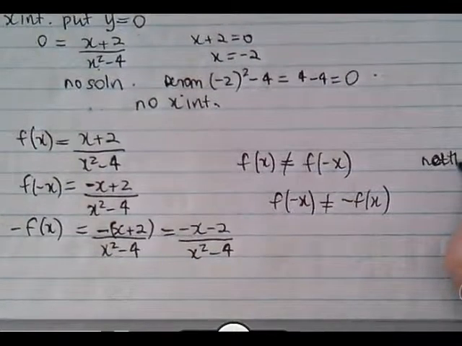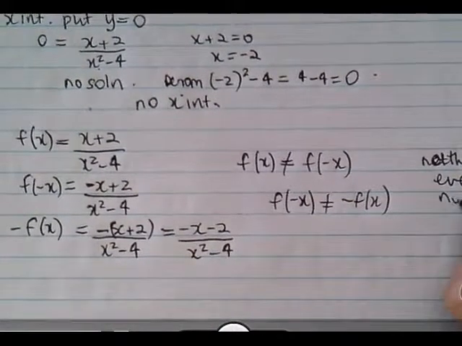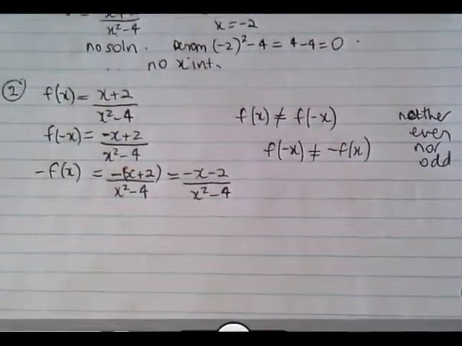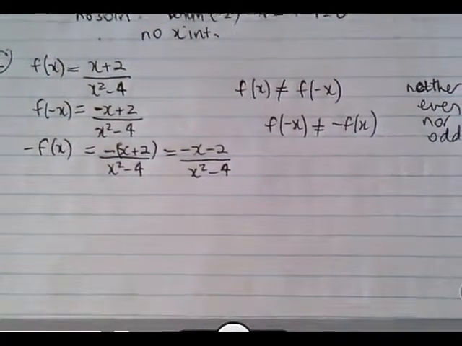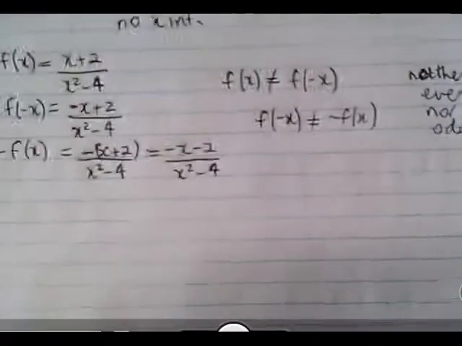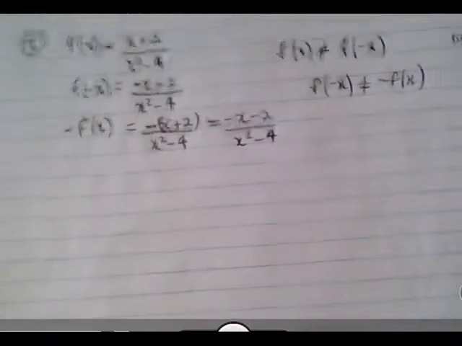So it's neither even nor odd. In other words, forget the symmetry. You're not going to be able to do it that way. But you can tell once you've got even and uneven powers, it's not going to be either. All right, now let's look at part 3.